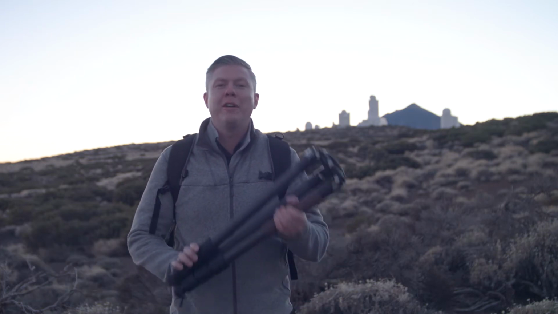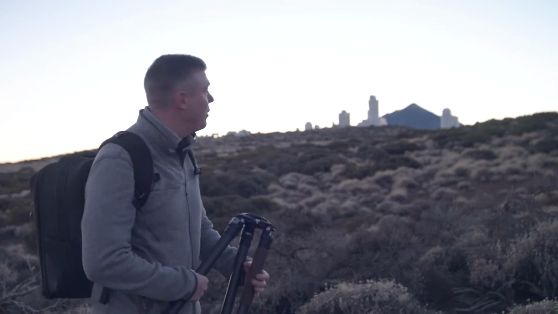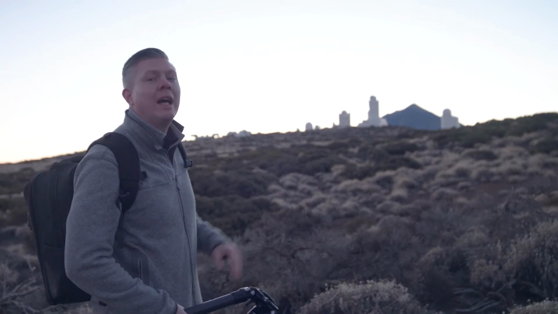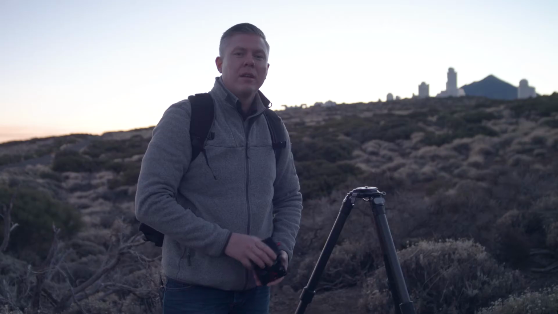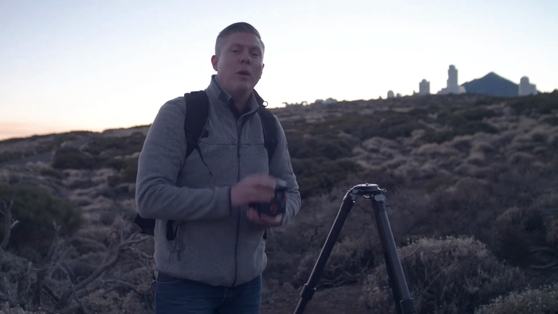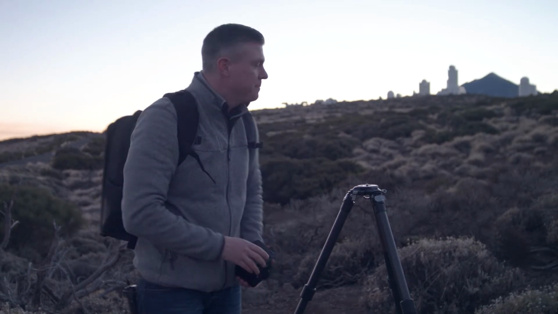To start off our nighttime time-lapse, I'm going to set up my tripod right here, and in the background we have the observatory and the mountain. Let's get started. This is the X2 Mini and I will use it to do a pan and a tilt with my night time-lapse today.